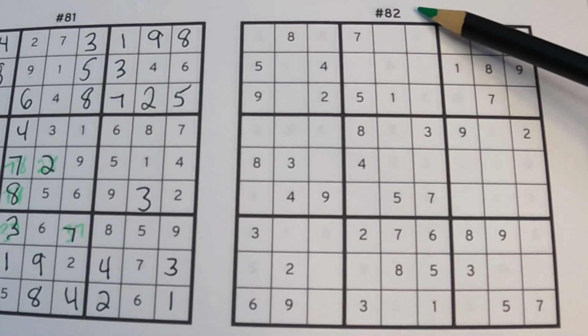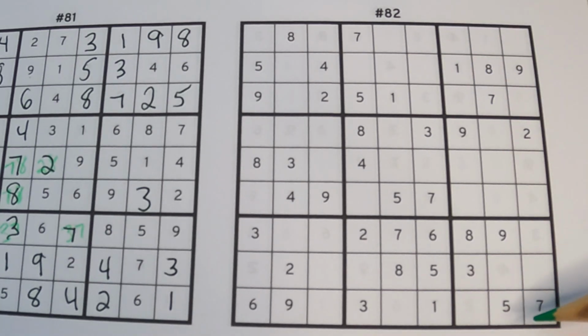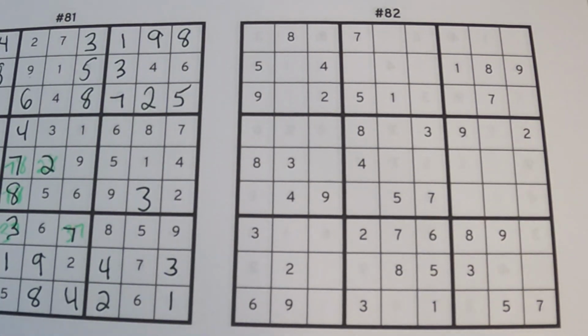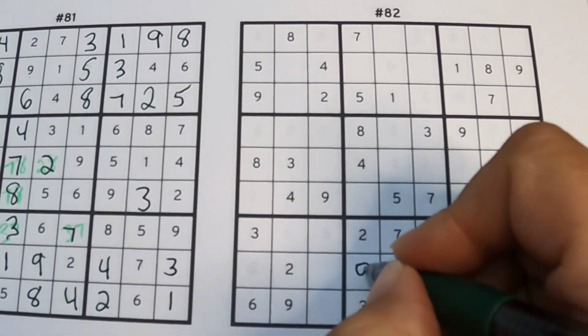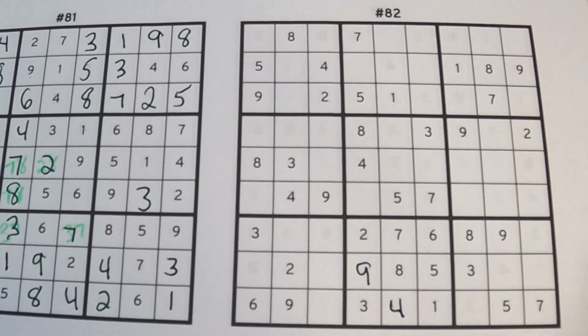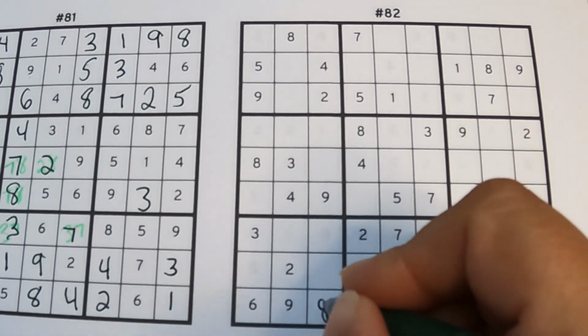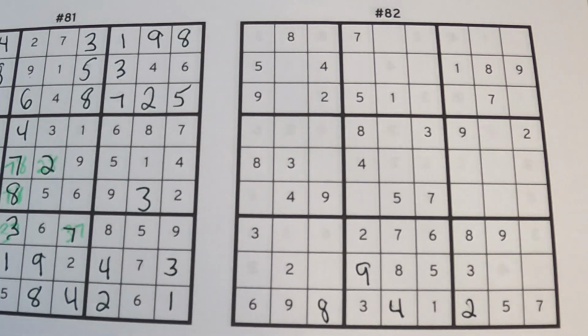Looks like today we're doing puzzle number 82. If we start with this box, we're missing 4 and 9. We've got a 4 here, so 9, 4. For this bottom row, we're missing 2 and 8. We've got a 2 here, so 8, 2.